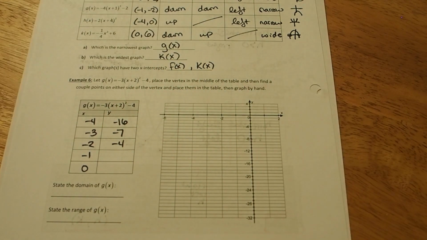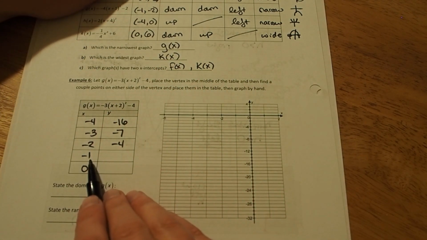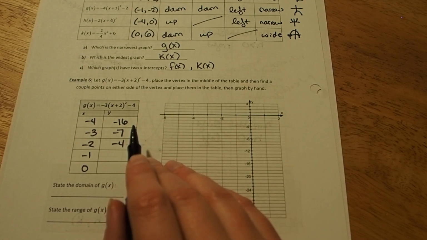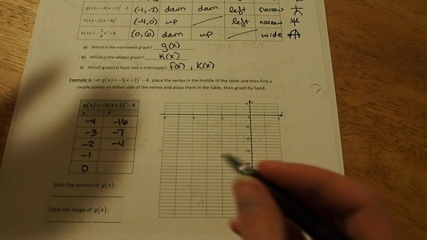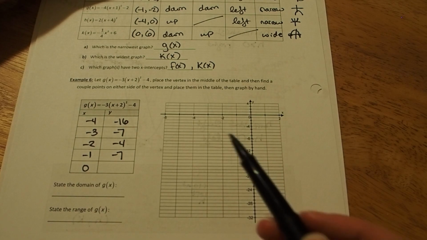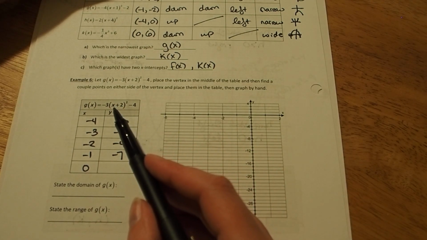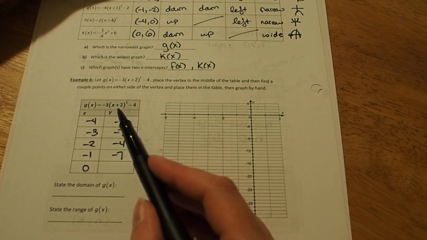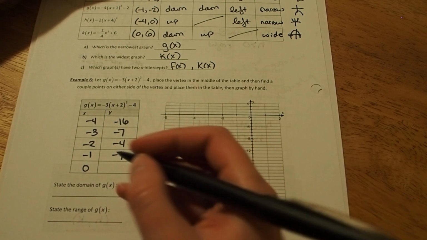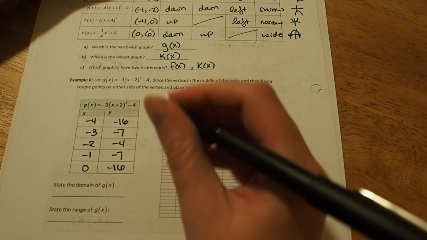Let me try the other ones as well. Okay, so I've got -1 plus 2, that's 1. 1 squared is still 1 times -3 is -3 plus 4 is -7. And the last one, I'm going to plug in 0. That's 0 plus 2 is 2. Squared is 4 times -3 is -12. Minus 4 is -16. You can use your calculator to help you get these y values.